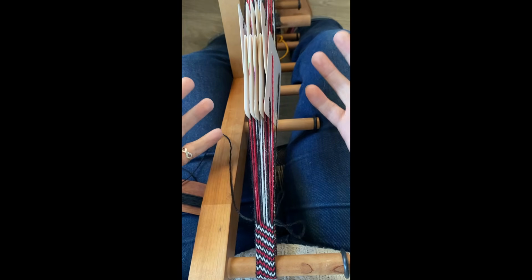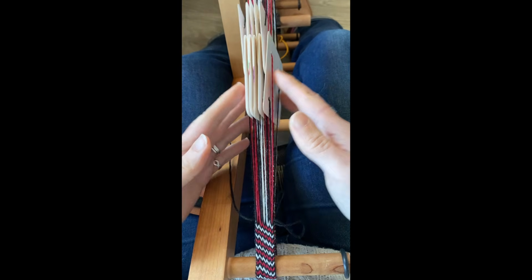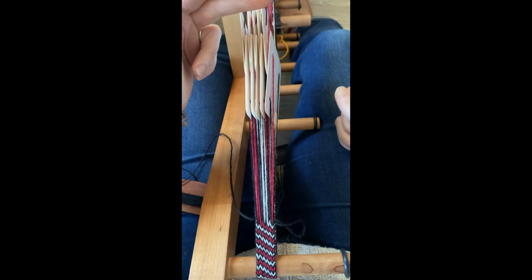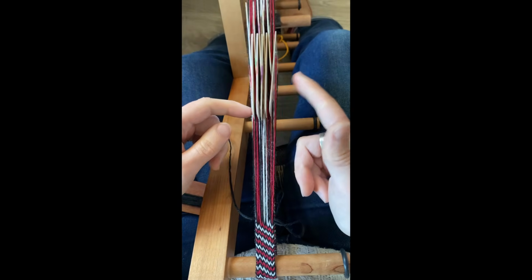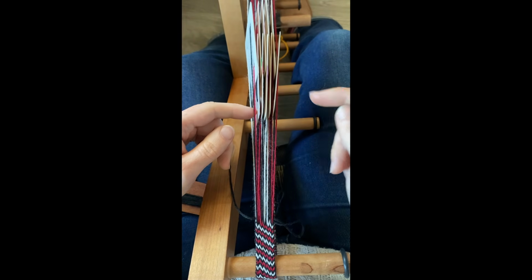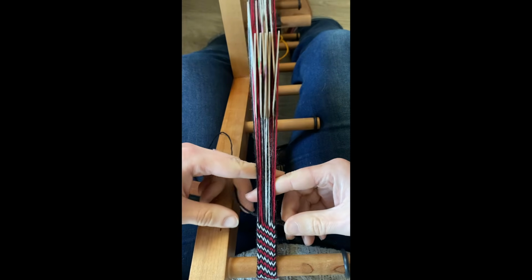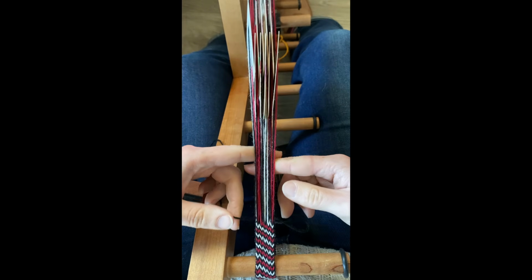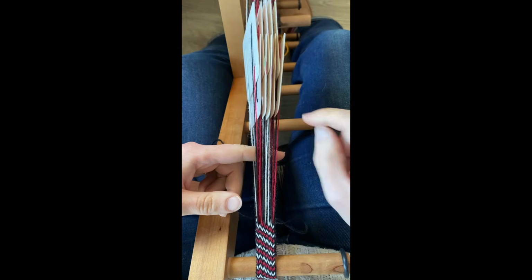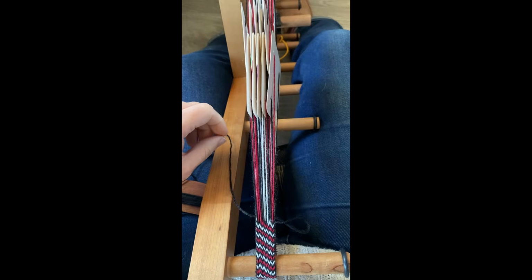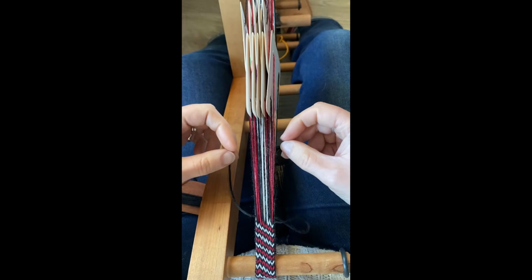Now, in order to turn backwards, I'm going to have to do the opposite of what I was doing before. So instead of going to the other pack and turning them, I need to turn the same pack again. But that will give me a point where I don't have a selvage tablet turning just as I'm passing the weft through from that side.